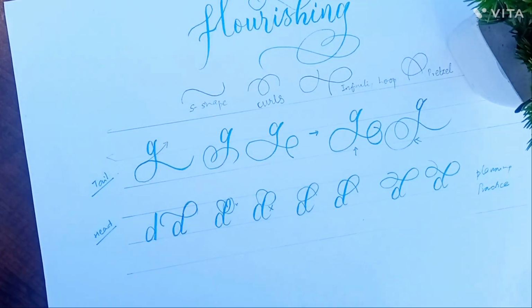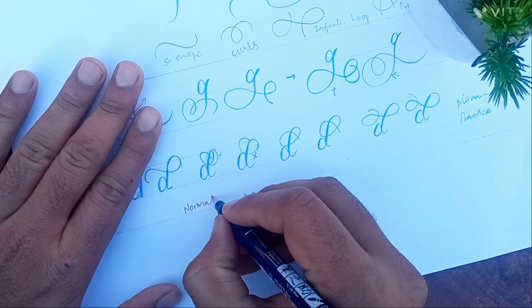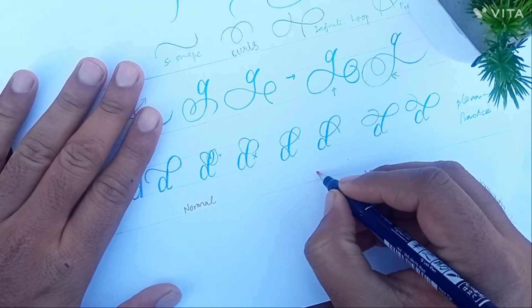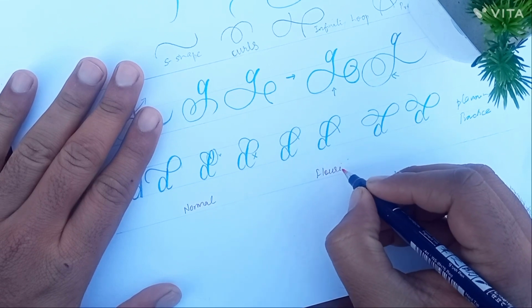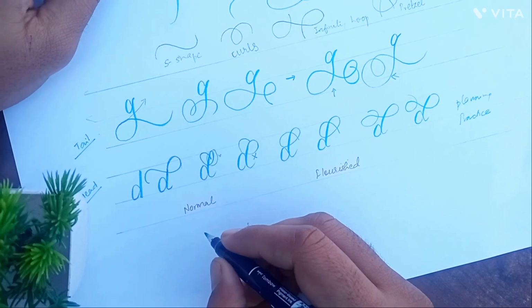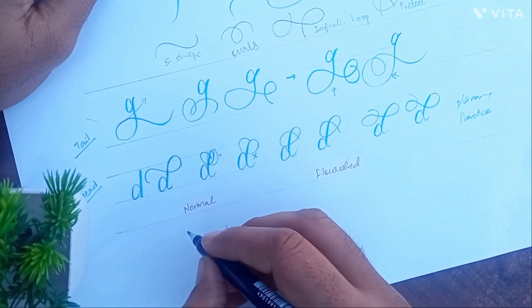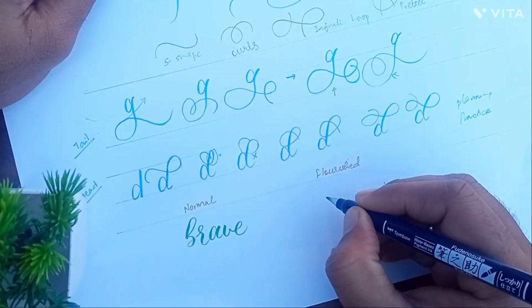Suppose you are writing brave, normal. I'm just writing a normal and a flourished one. You will see the difference, how this flourished word looks so amazing. Brave in the normal way. Now I'll flourish.